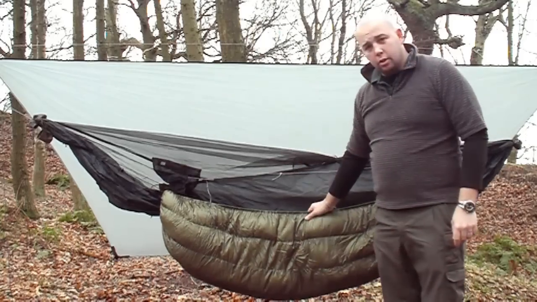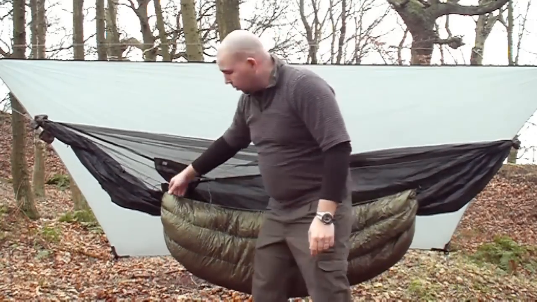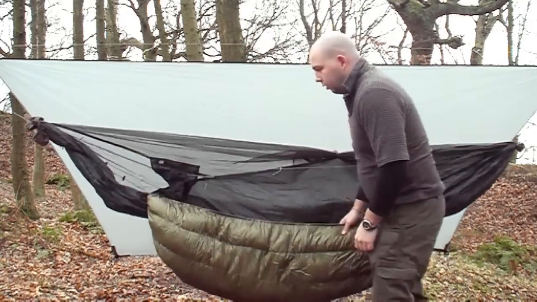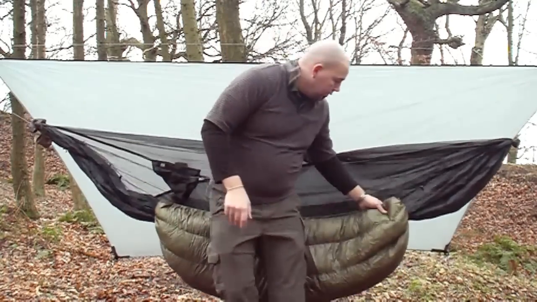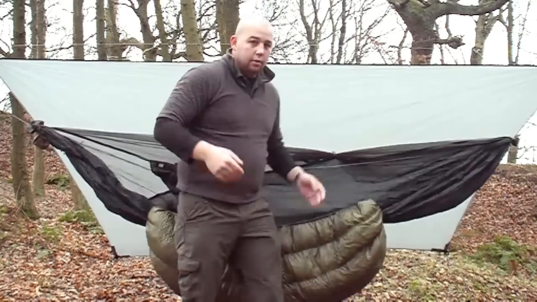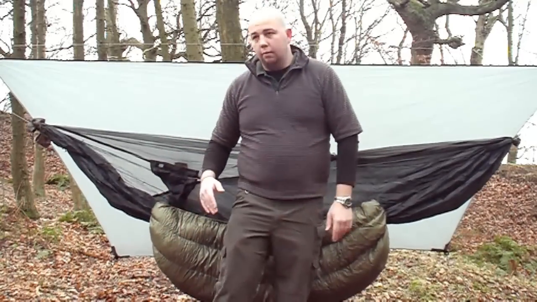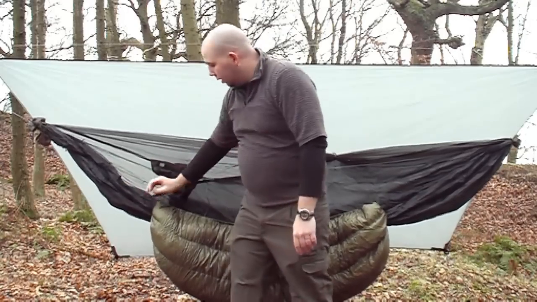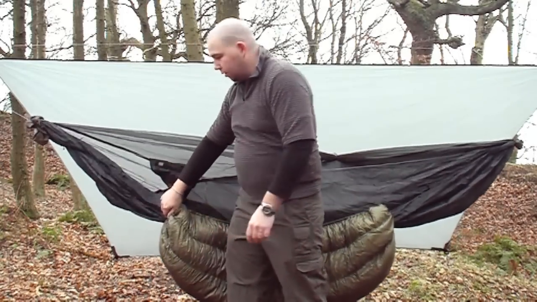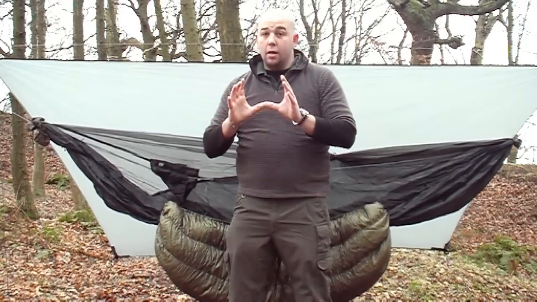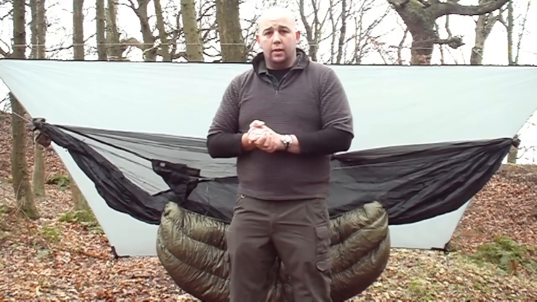Okay, so to ensure that our quilt is set right, we can slide the quilt backwards and forwards along the channel suspension. I like to have mine positioned a little bit further this way, so it's going to snug up around my shoulders and reach to the lower part of my calf. On the ends of the quilt there's another shock cord, and that can be tightened or loosened to cinch up the bottom of the head end and the foot end of the quilt to give it a tight seal.